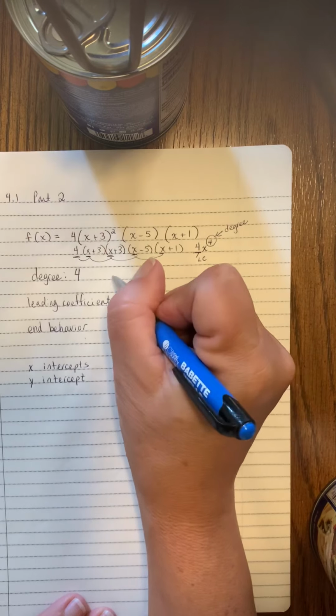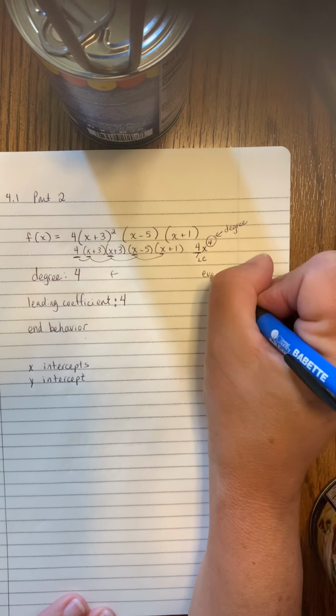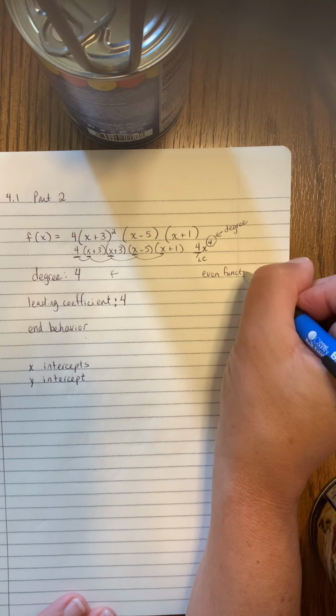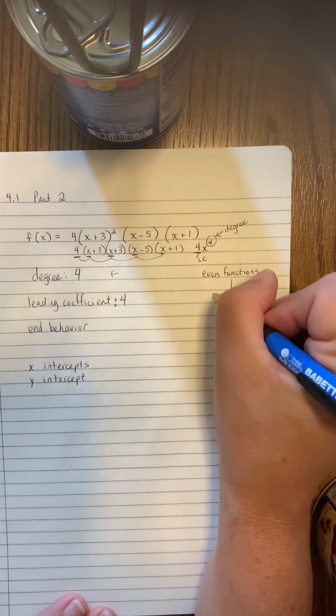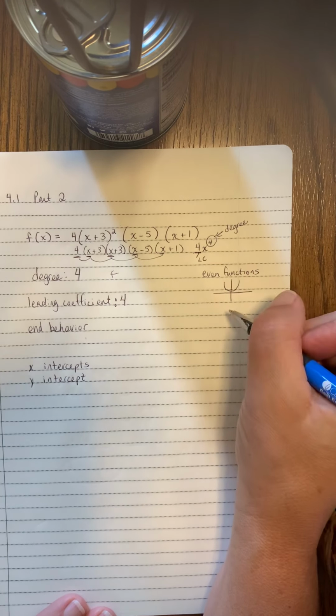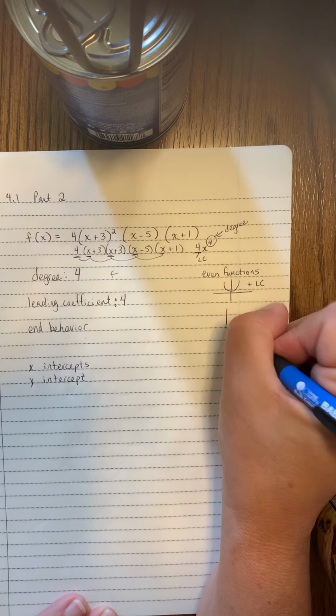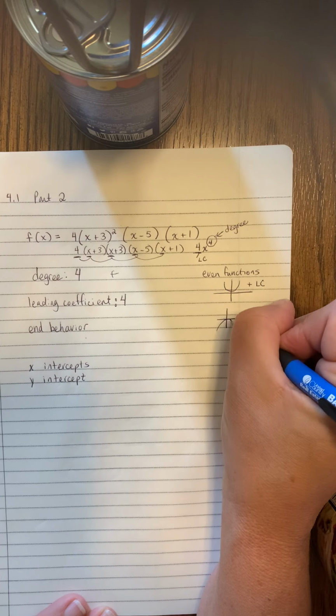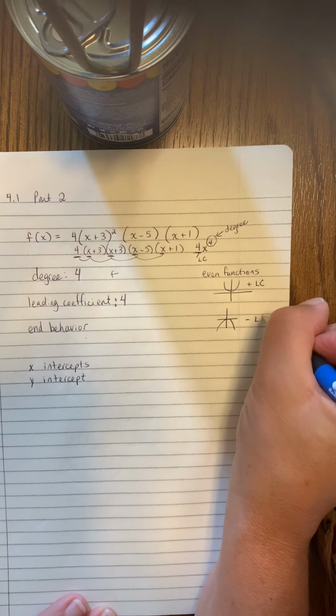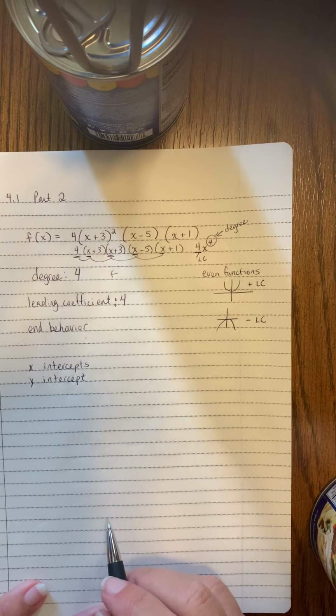Now, since the degree is 4, we know even degree functions make parabola-like shapes. So this is a positive leading coefficient graph. And then this would be a negative leading coefficient graph of an even function.